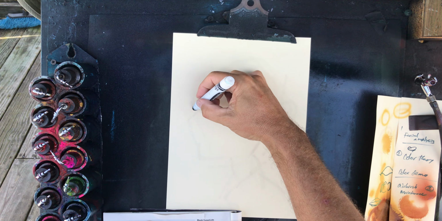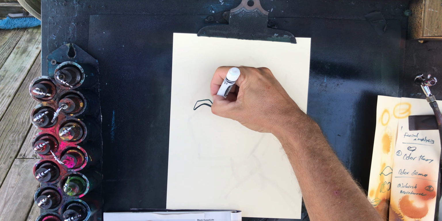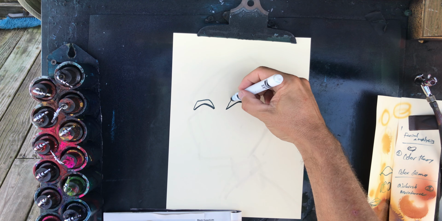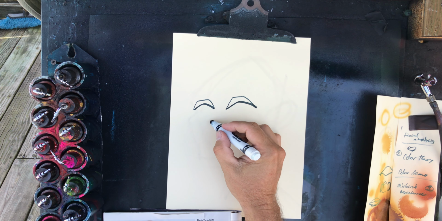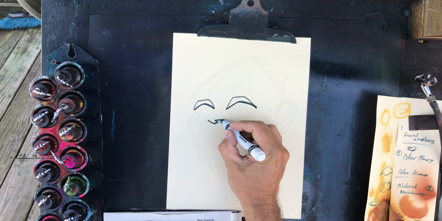The eyelid. Locate the nose, the base of the nose where it connects to the face.